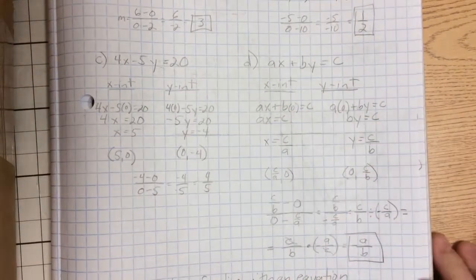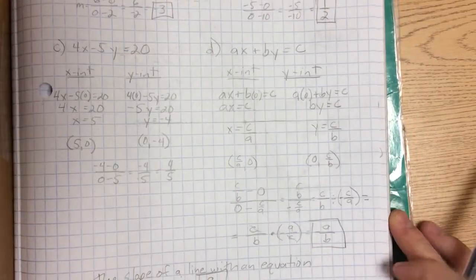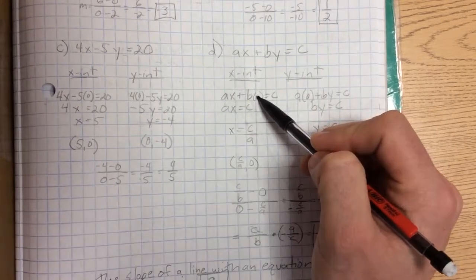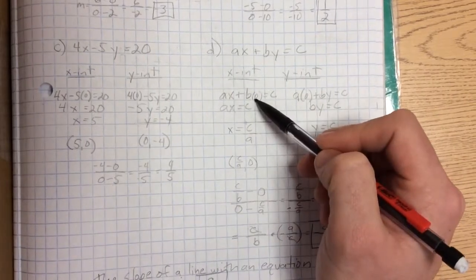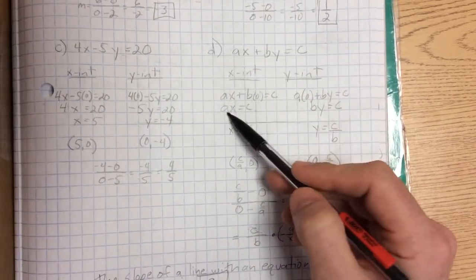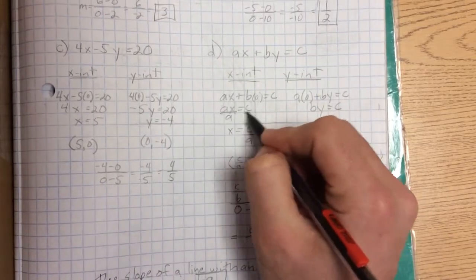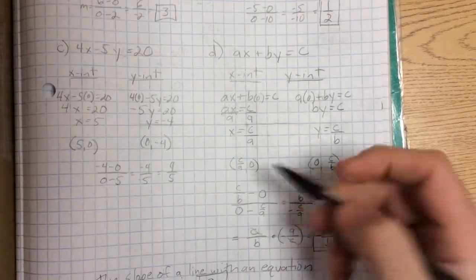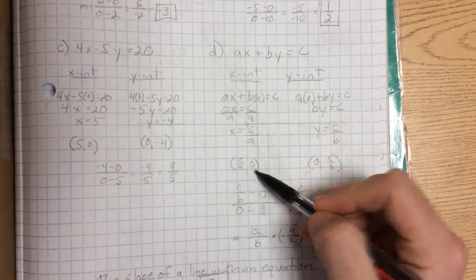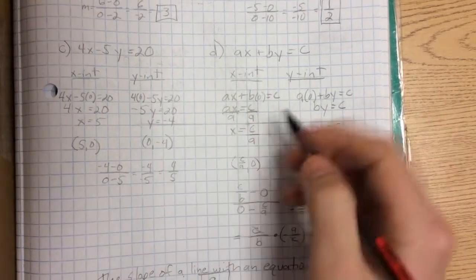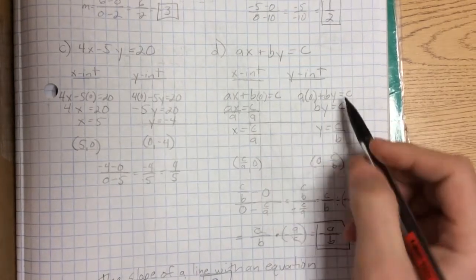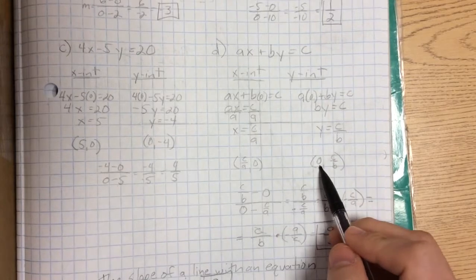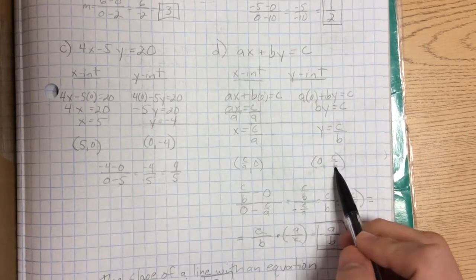Now part D was sort of one of the points of the problem here, so let's go through this. I substitute 0 in for y to get the x-intercept, and I get ax equals c, divide both sides by a, and I get that the x-intercept is c over a, or that it goes through the point c over a comma 0. For the y-intercept, I substitute 0 for x and solve for y, and I get y is equal to c over b, or that the line goes through the point 0 comma c over b.